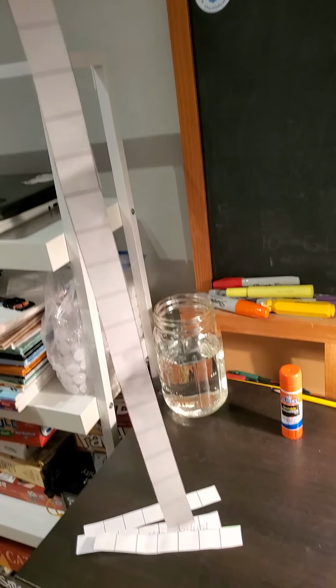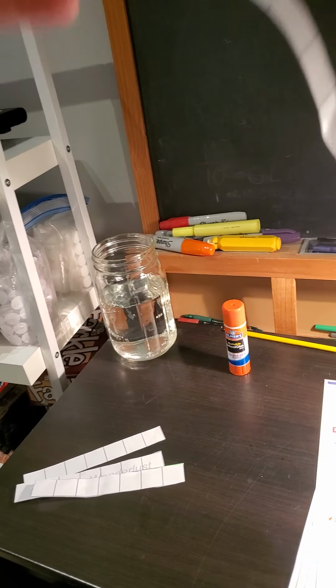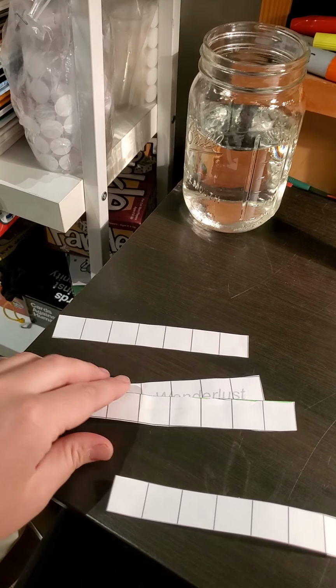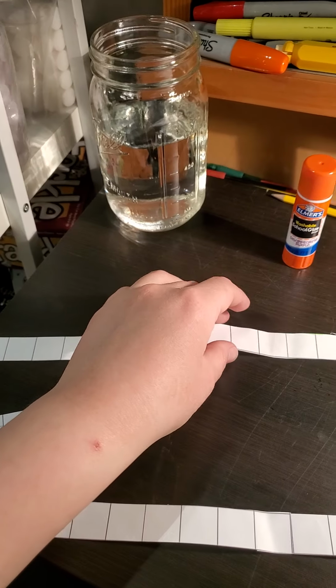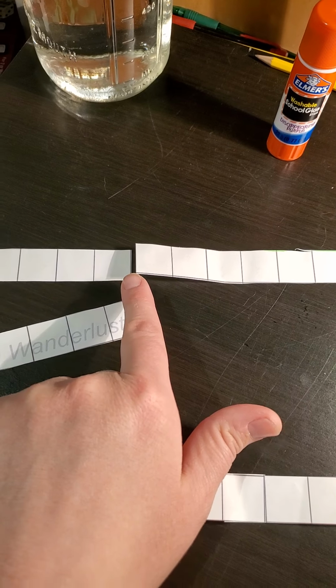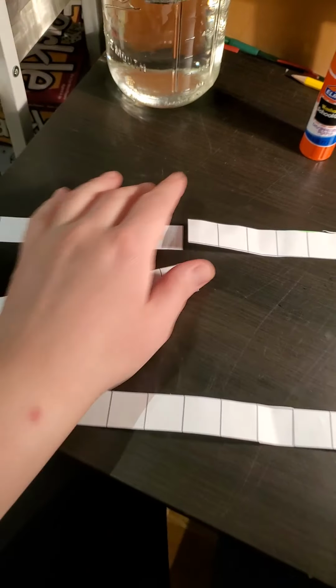If you have glue or tape, you can put them all together to make a nice long one. If you don't have glue or tape, that's okay too. You can measure them in little pieces. You can just practice putting the little pieces right next to each other when you measure.